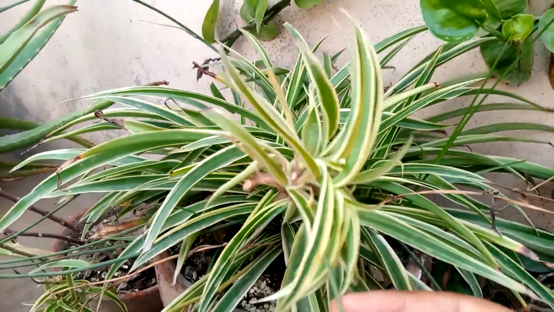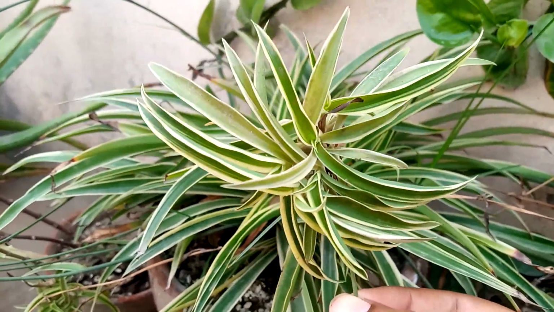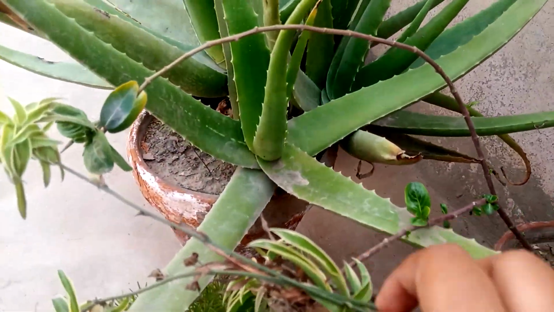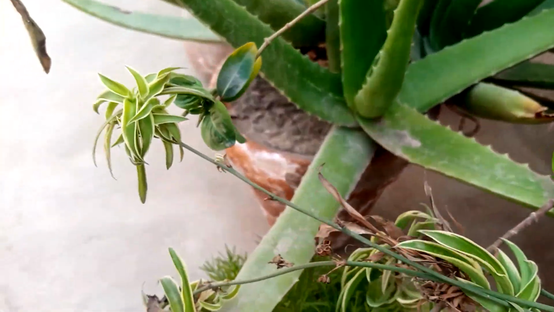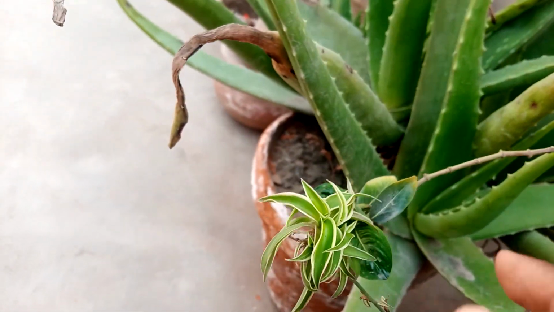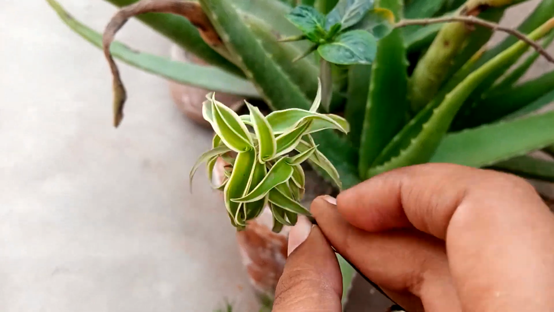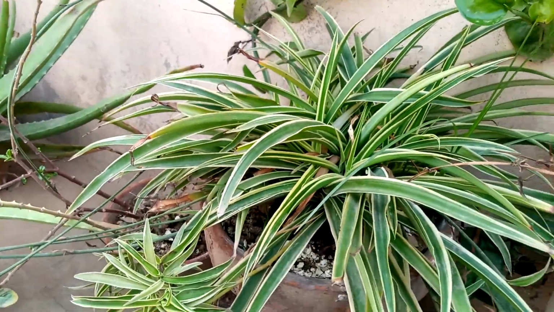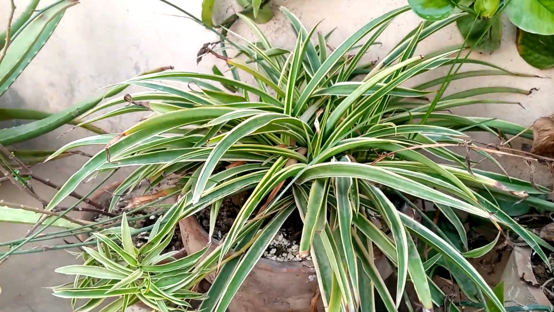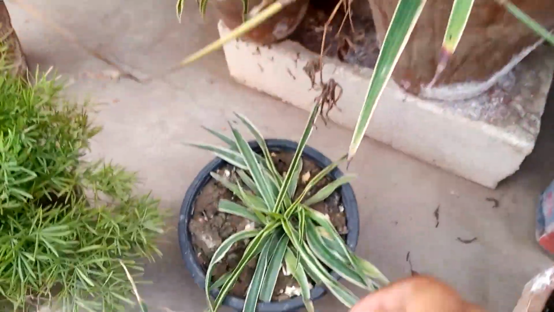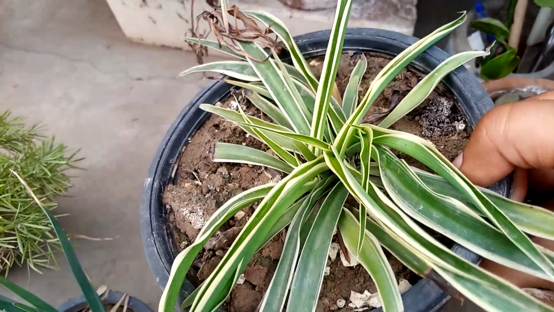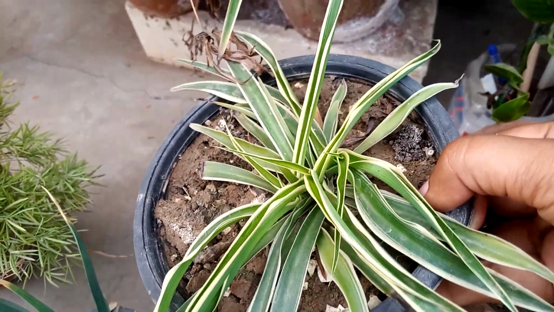So you can make more plants with these baby plants. Here you can see it also has so many baby plants. So with these kinds of baby plants you can make more plants. Here you can see I grew my another plant just before this baby plant.